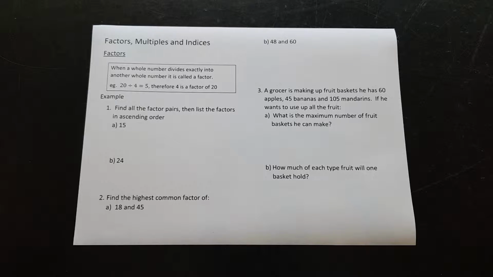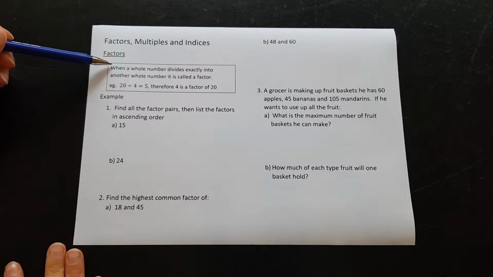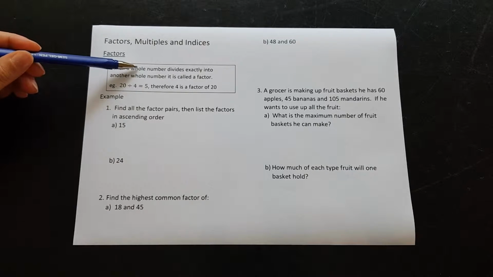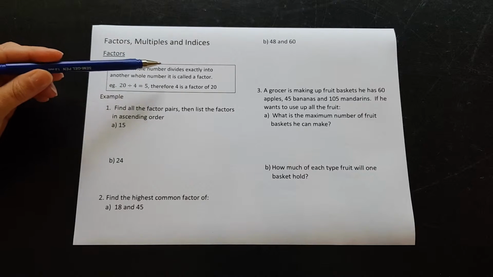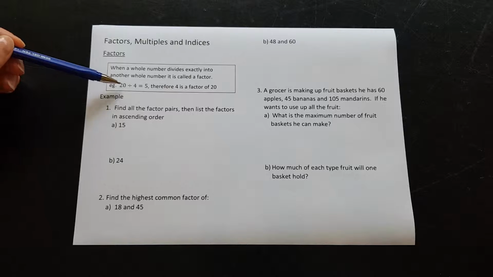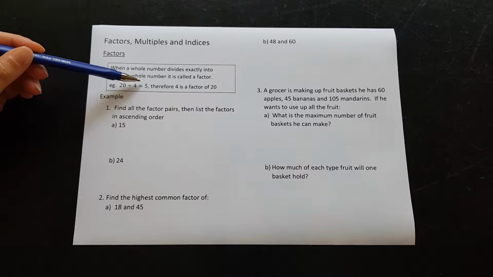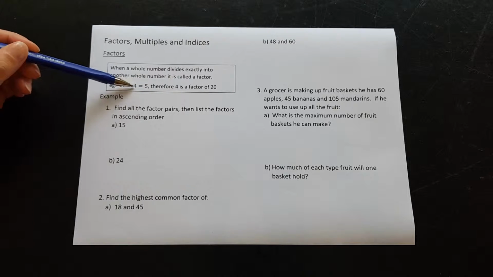Last lesson we learned about multiples, which is basically like times tables or skip counting to find the multiples. But factors are a little bit different. It's dividing. When we take a whole number and it divides exactly into the whole number, that is called a factor. So for example, 20 divided by 4 divides exactly to give us 5. Therefore, 4 is a factor of 20.